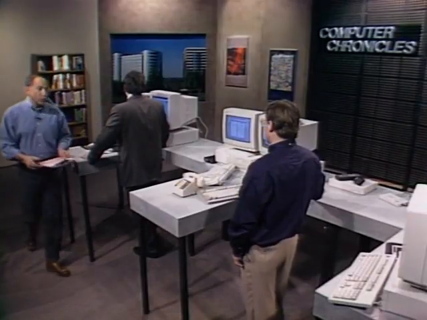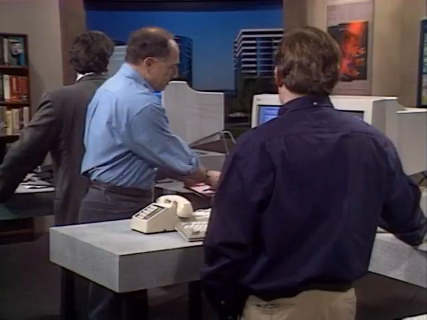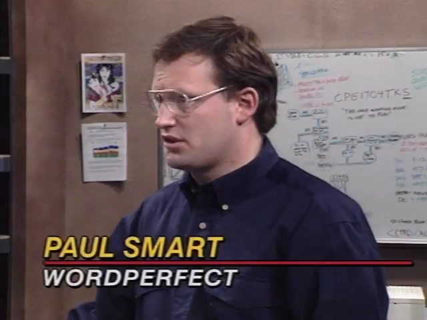Let's go over here and take a look at WordPerfect Office. And Paul, describe Office for me. How does it fit into the Groupware category? Okay, WordPerfect Office is a messaging system. It provides communication tools for a group to send electronic mail messages, schedule group appointments, and assign tasks to one another. And you do that all in the WordPerfect environment. These aren't separate programs. That's right. It's all built within one application.